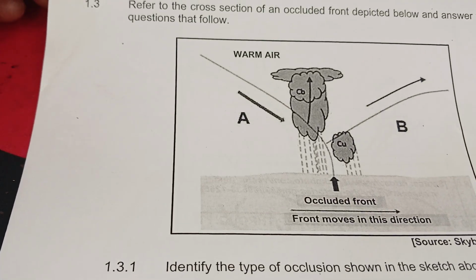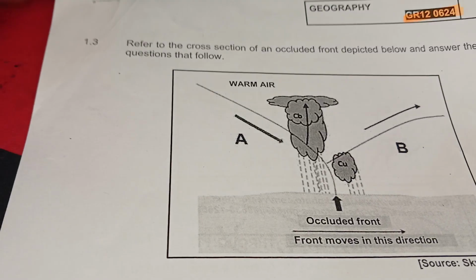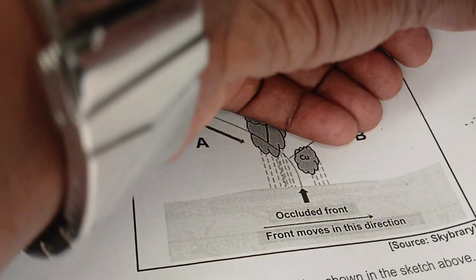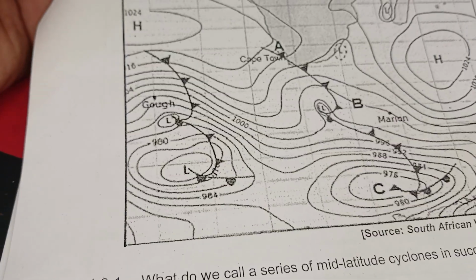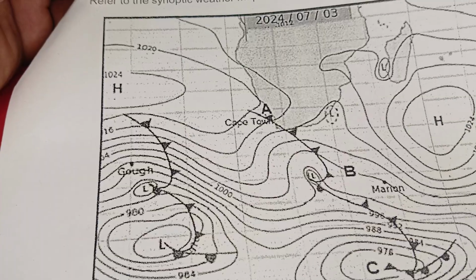So what I'm going to do tonight is go through two questions. This one I took from the Gauteng June 2024 paper. I'm going to go through this 1.3. Then I'll also go through this one as well, that was the June 2025, the other question paper. So I'm just going to do two questions.